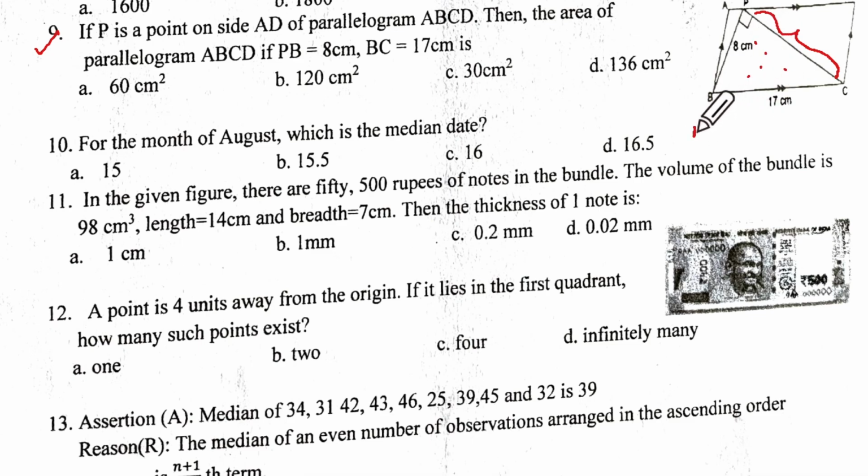So this is point P. PC square will be equal to this square minus 8 square. So that is 289 minus 64. How much is that? 225.